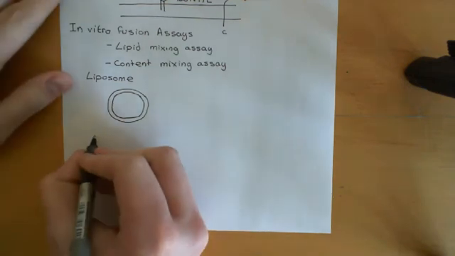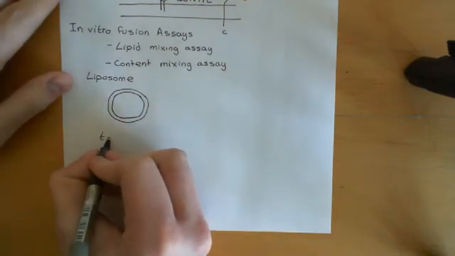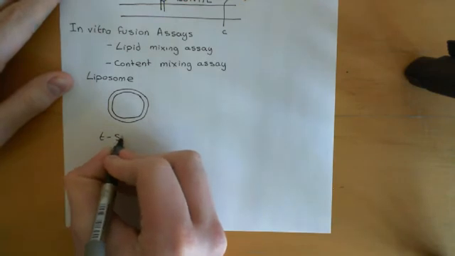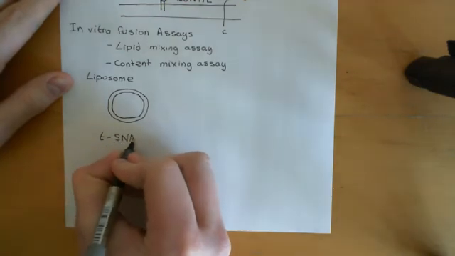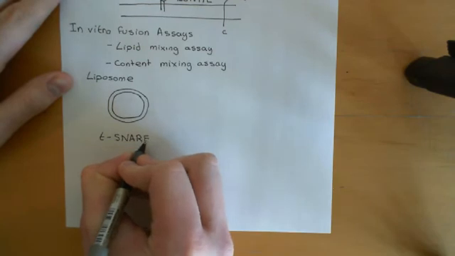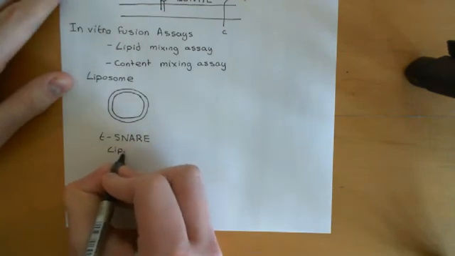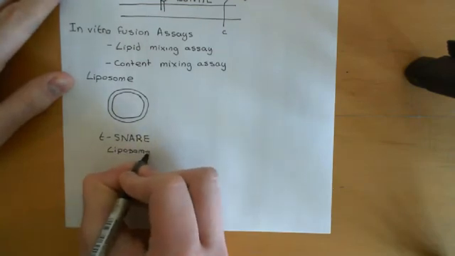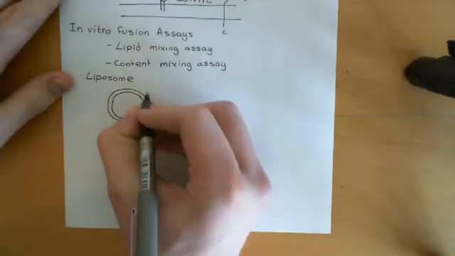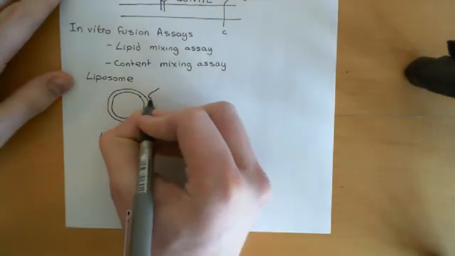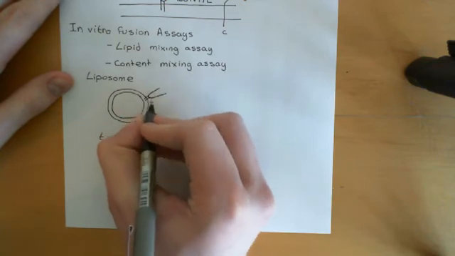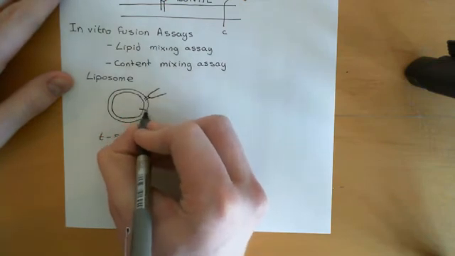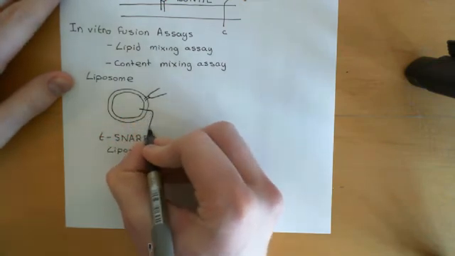In one population of liposomes, you can put in the T-SNAREs. We'll call these the T-SNARE liposomes. So the idea is you can make liposomes which will have the T-SNAREs in. So which are the T-SNAREs? Well, you'll have SNAP25, so I'll put this here, and also syntaxin 1 here as well.